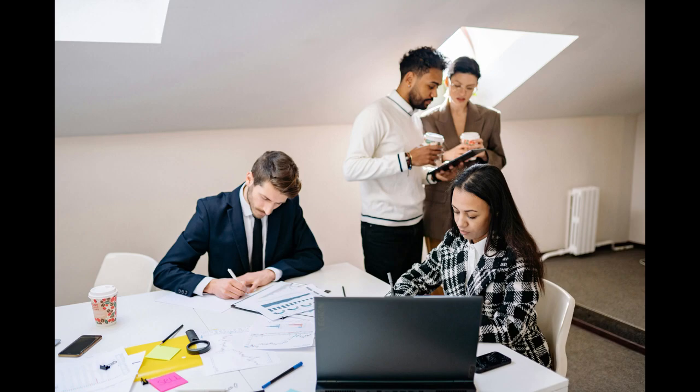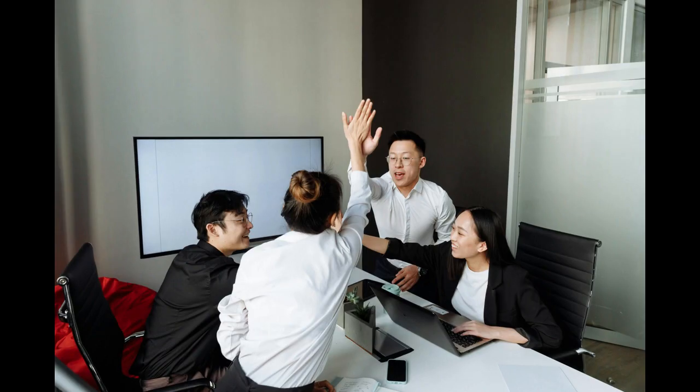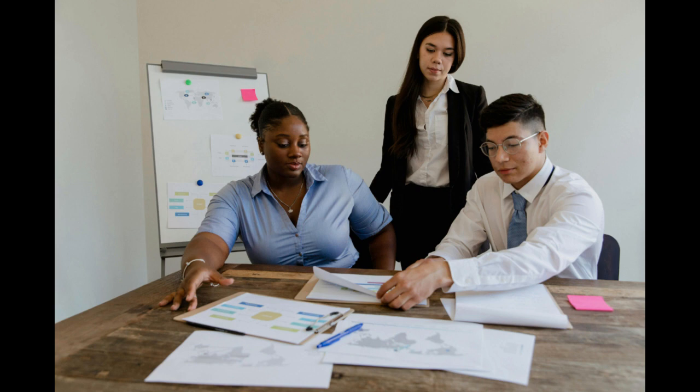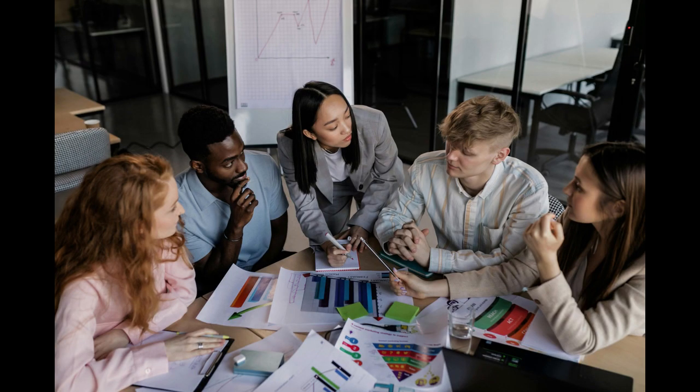5. Secure funding. Determine how much capital you'll need to start and run your NDIS business. Explore funding options such as personal savings, loans, grants, or investment from partners or investors.